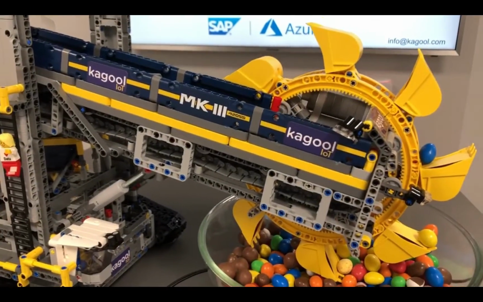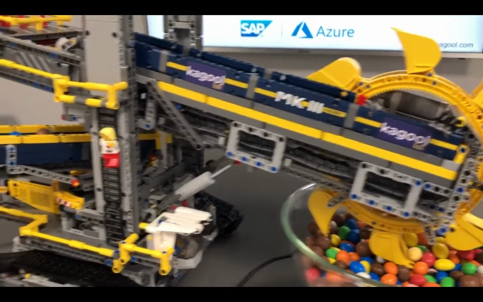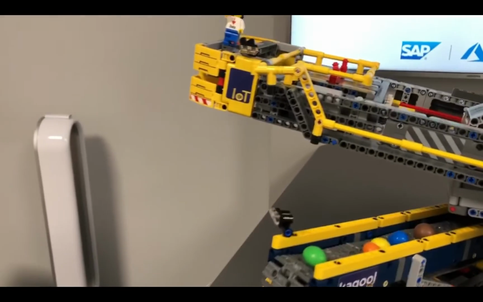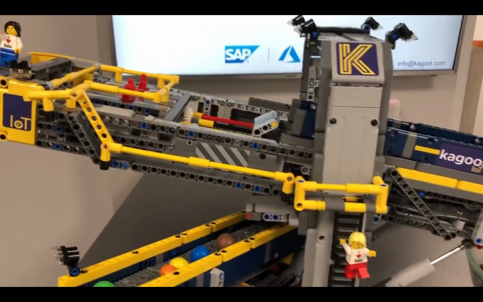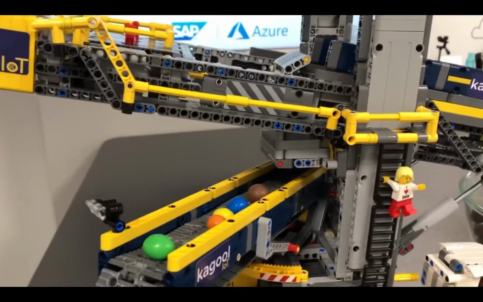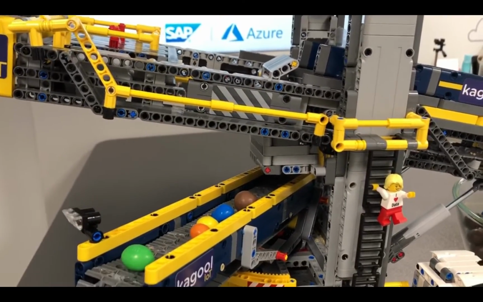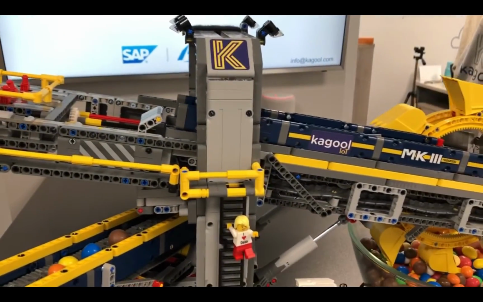Is it a blue M&M? Is it a brown Malteser? So on and so forth. It's a simple use case of connecting the real life IoT sensor data and transporting it into a digital form, and then we represent the information on a Power BI report.